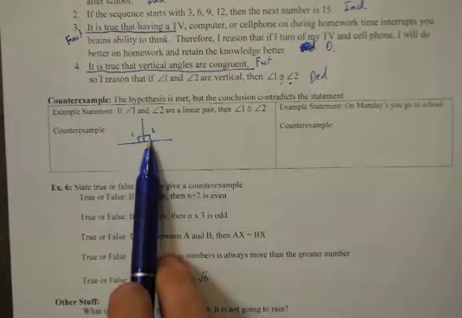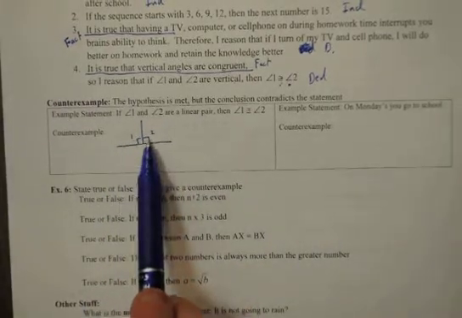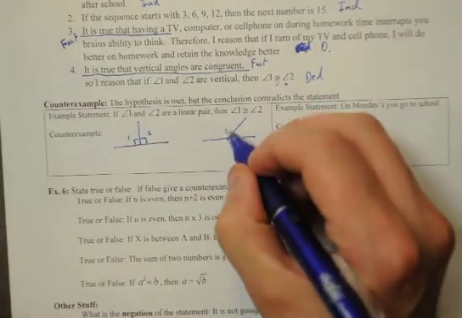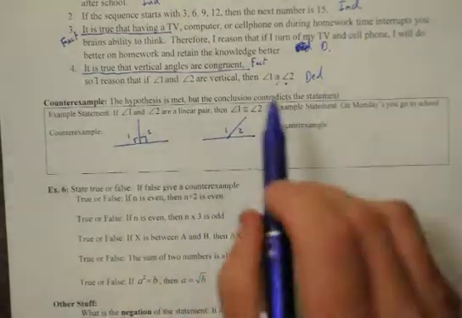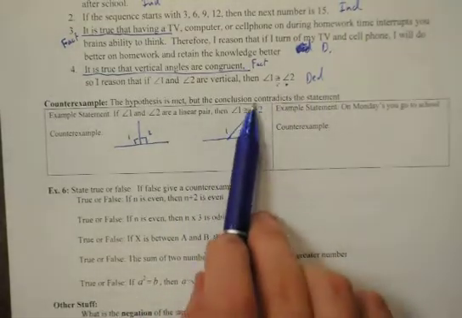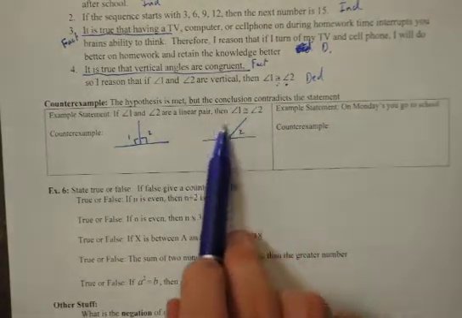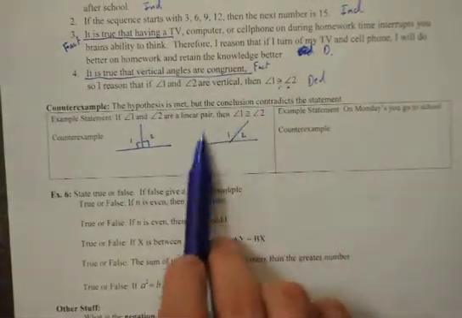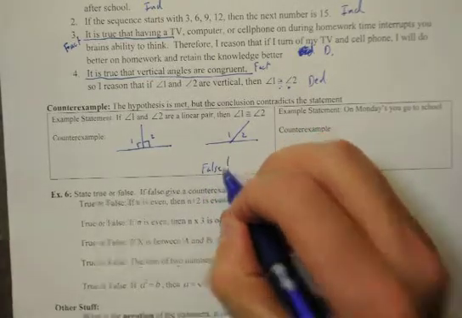Here's angle 1 and 2. They are a linear pair, and they are congruent. They're both 90. Here's a scenario where 1 and 2 are a linear pair, but it contradicts the conclusion. 1 is congruent to 2. Not true here. This is called a counterexample, and it makes the statement false.